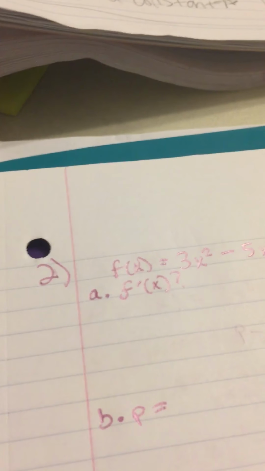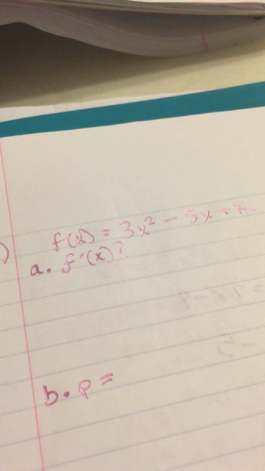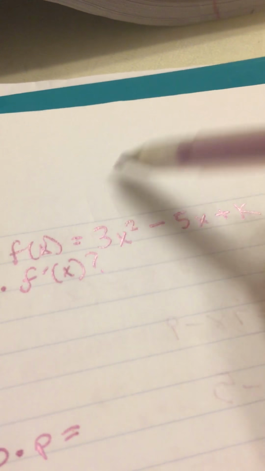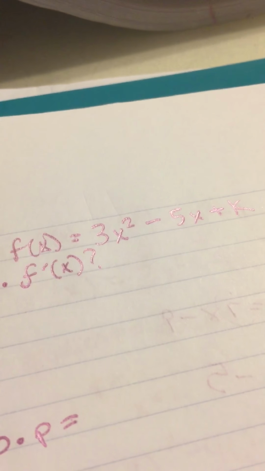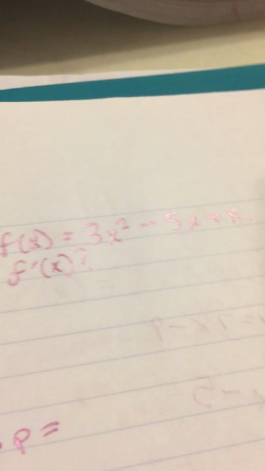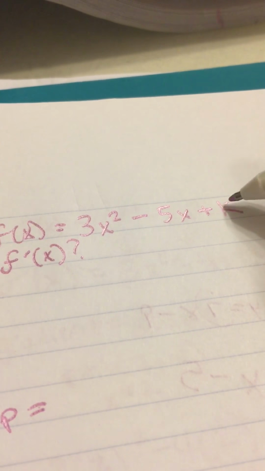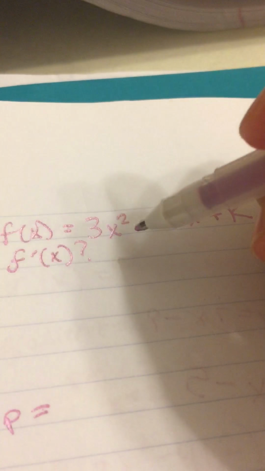So now we're going to do number 2, and 2 has 3 parts. The first part, or part A, is finding the derivative of f of x equals 3x squared minus 5x plus k. Already going into this, we know that k will automatically become 0, due to the constant rule of differentiation. So we have to find the derivative of 3x squared minus 5x.